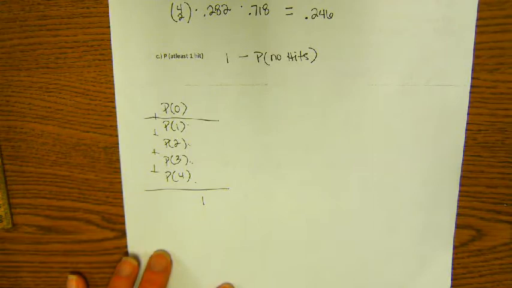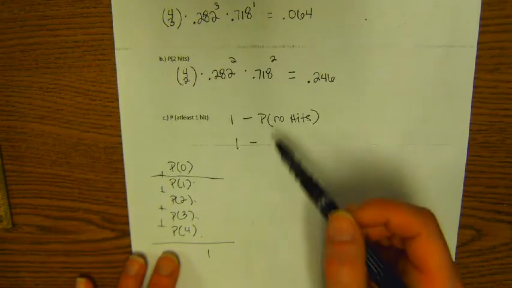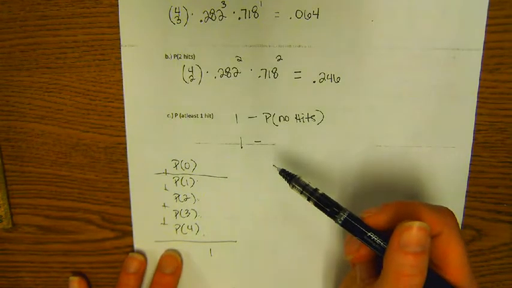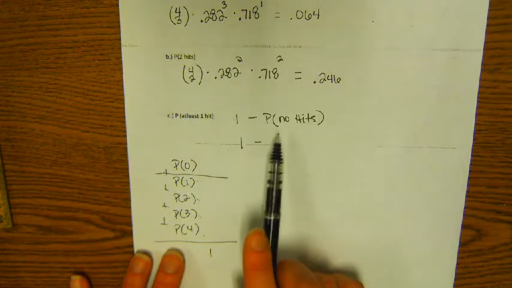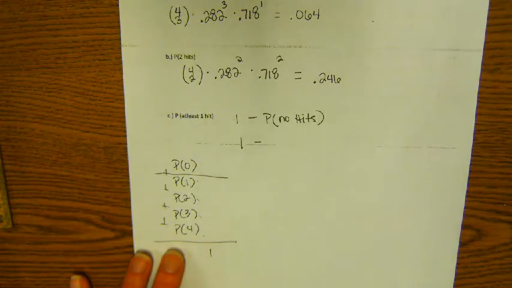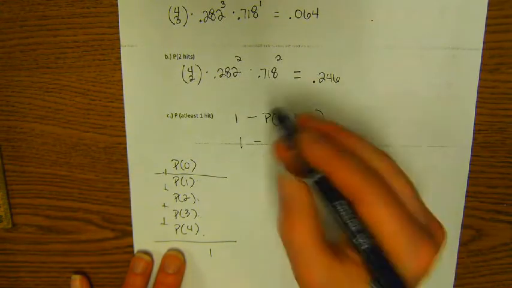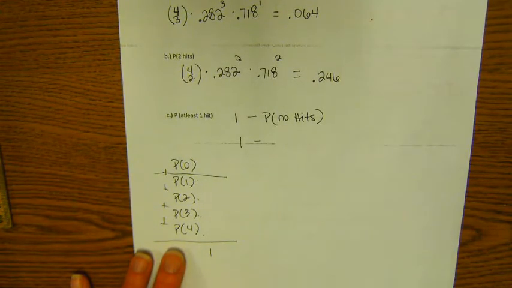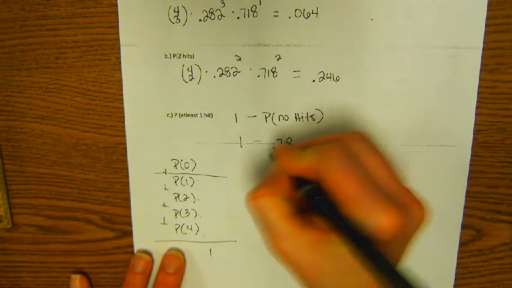All right, so the probability that he would get no hits, what that would mean is I could do NC0, but I said let's not do that, because what is NC0? 1, so I'm not going to write it down. This would mean P would be raised to the 0 power. Do I need to write that down? No. This means that Q, if he gets no hits, that means that Q, 0.718, happened 4 times.